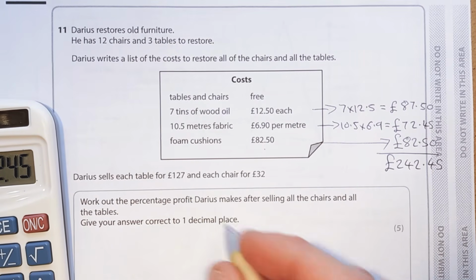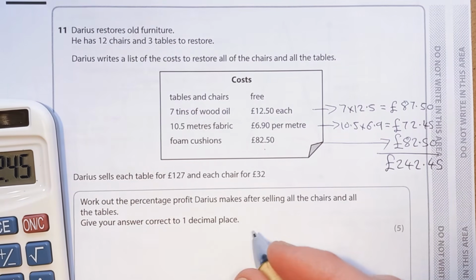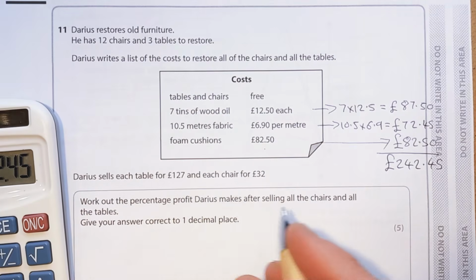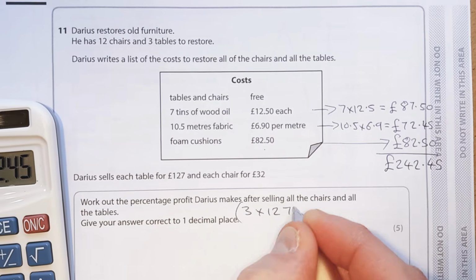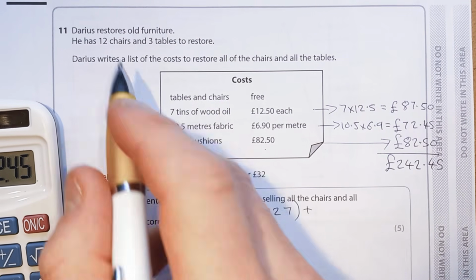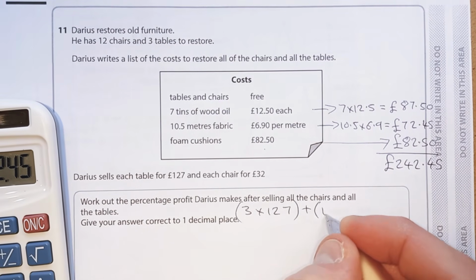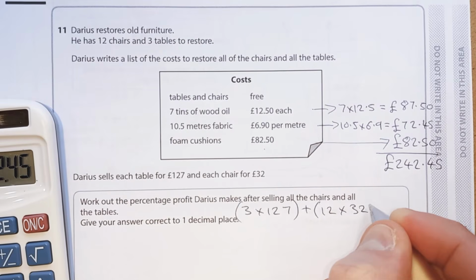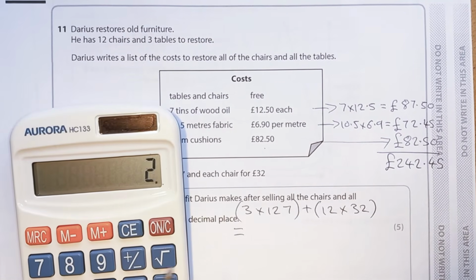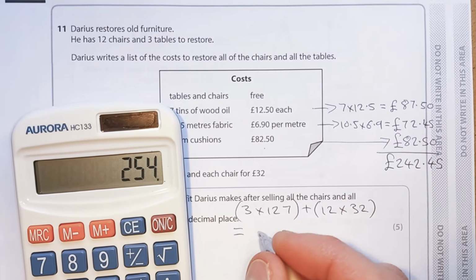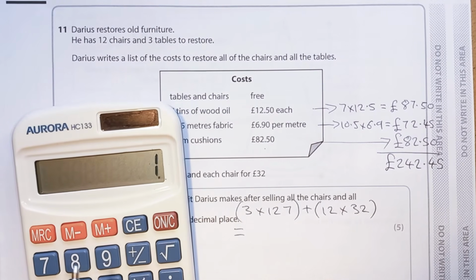Well, he's got 3 tables. So 3 times 127, put that in brackets, and 12 chairs. So 12 lots of 32. We'll do this in 2 parts. So 3 times 127.